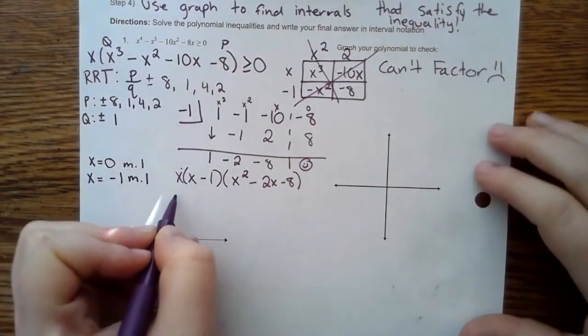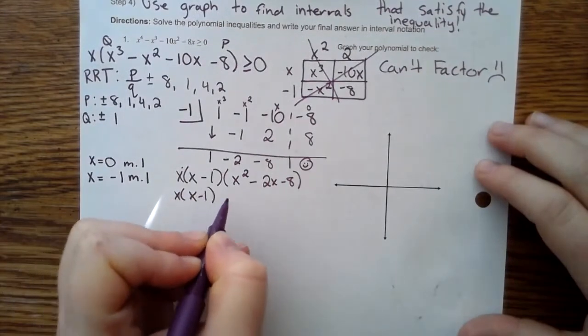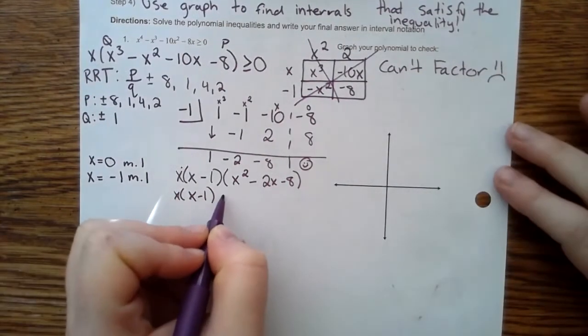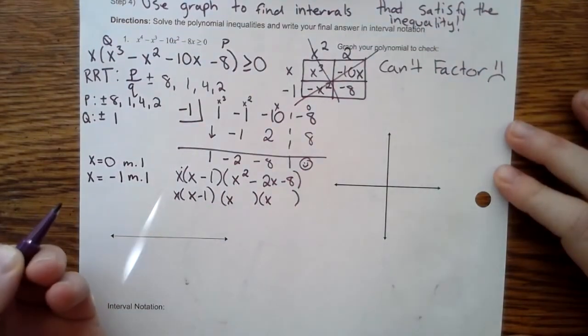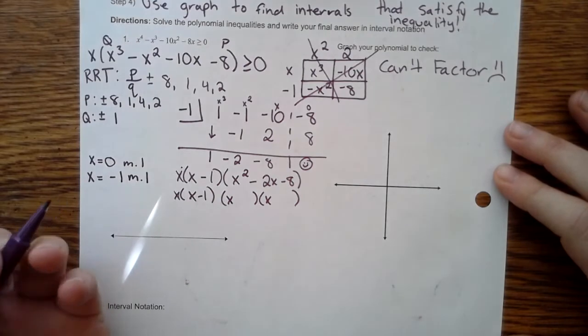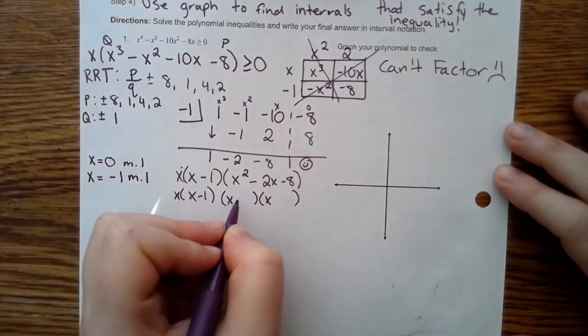I can factor this even more using the area model. Well, what multiplies to negative 8 and adds to negative 2? Multiplies to negative 8 and adds to negative 2. That's going to be negative 4 and positive 2.